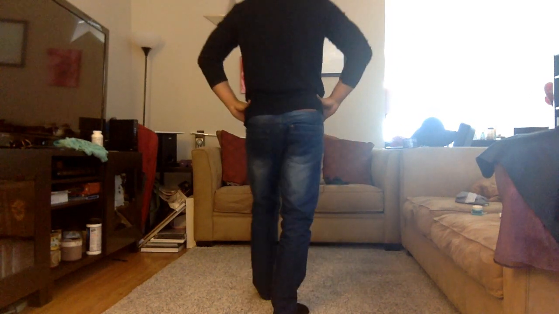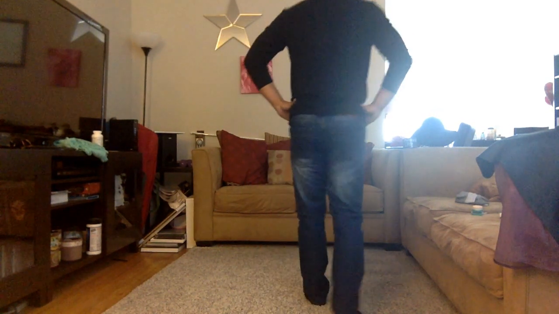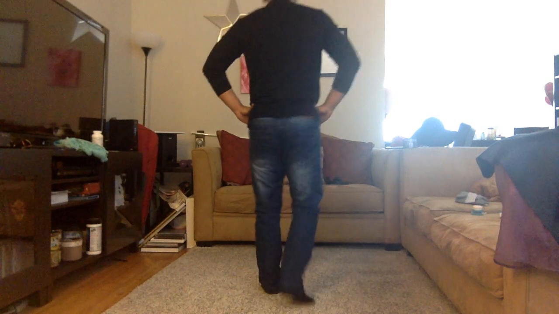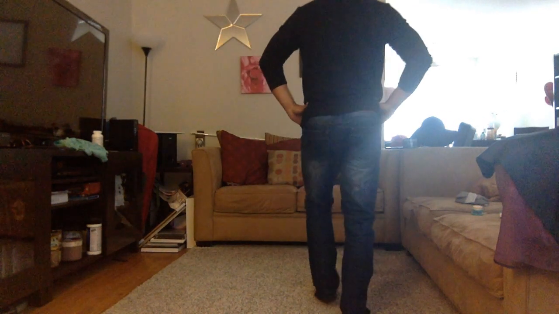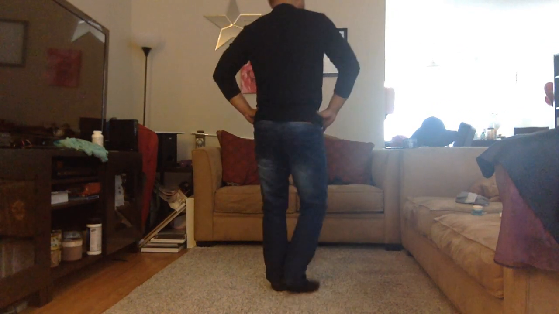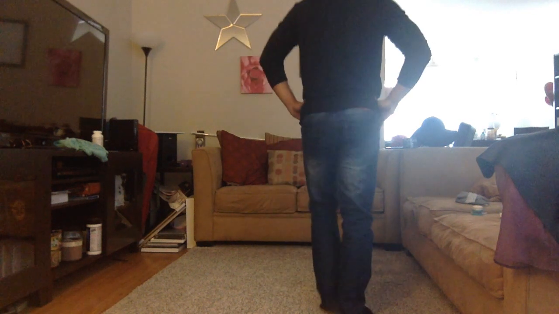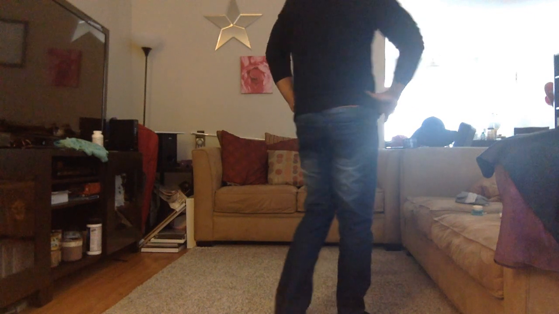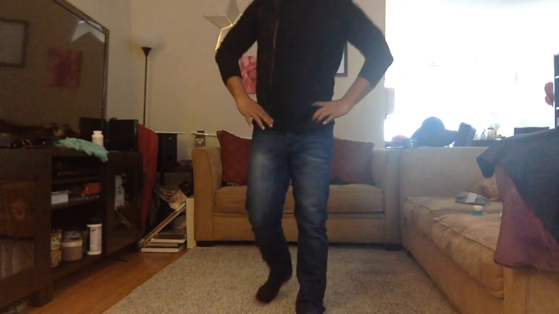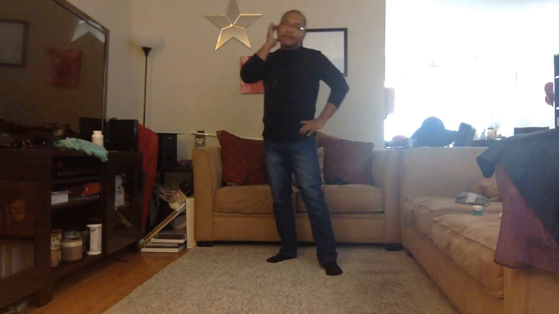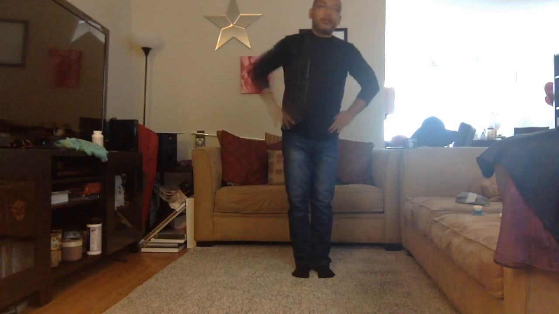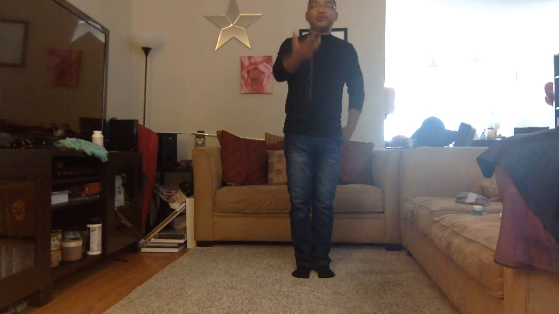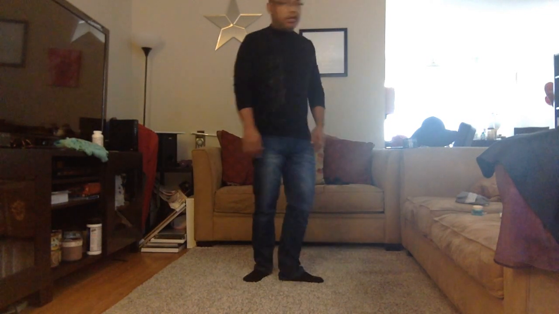One, two, three, four, six, seven, eight. Now, mind you, this is the count for bachata: 1, 2, 3, 4, 5, 6, 7, 8. Now, if we were to do it in a bolero beat, it's very simple.